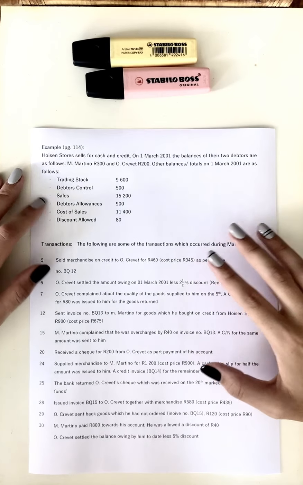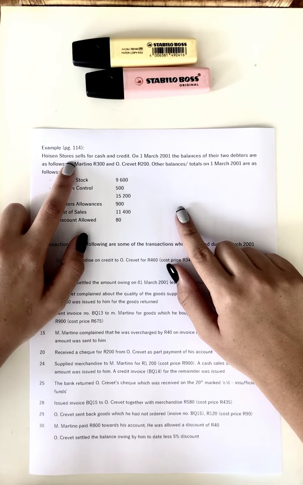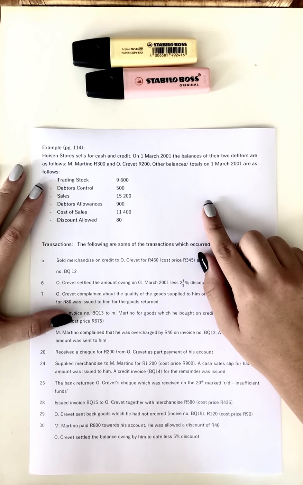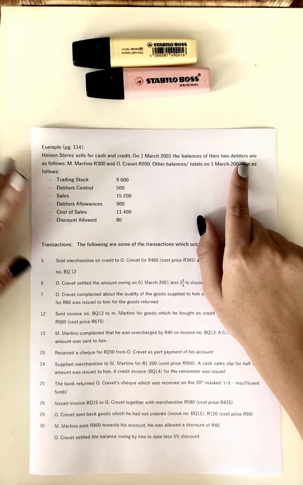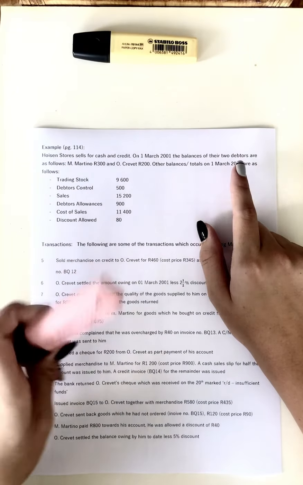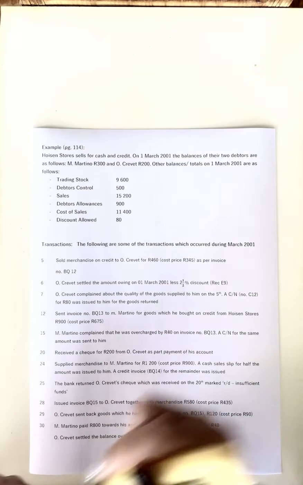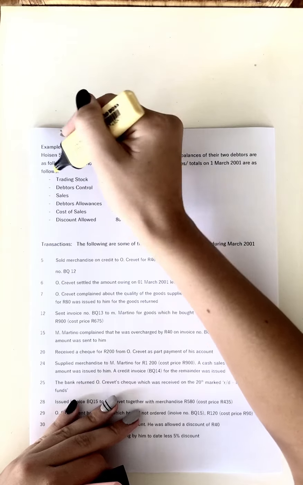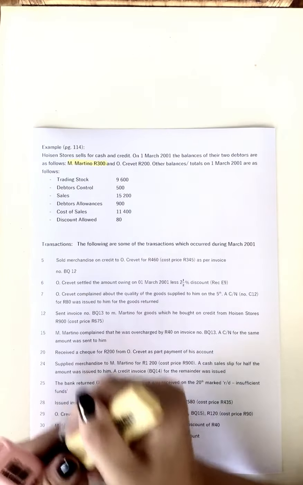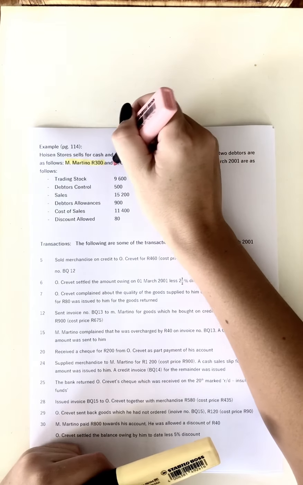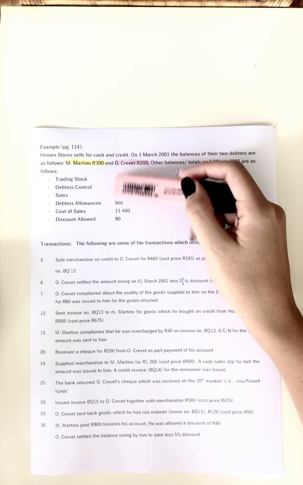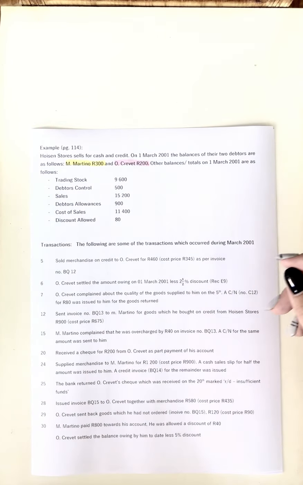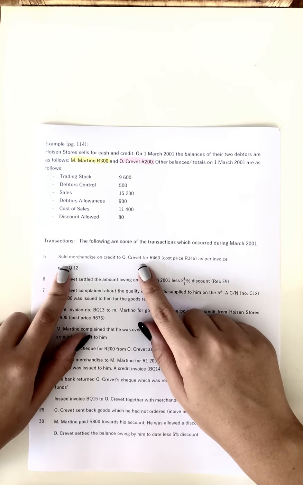Okay, so it's the same thing. Hoyson Stores sells for cash and credit. On 1st of March 2001, the balances of the two debtors are as follows. So let's highlight again. So we've got M. Martino and then O. Crevitt. Okay, and then they give us our other balances. Okay, so let's move on to the transactions.